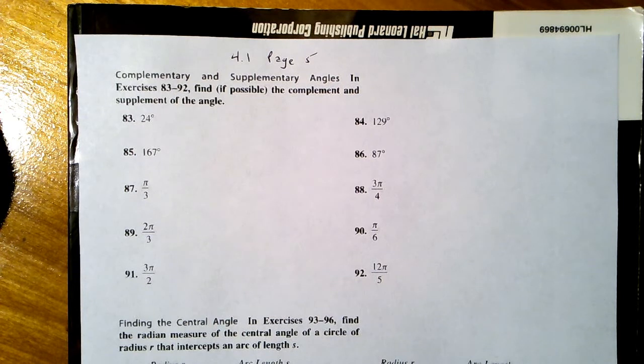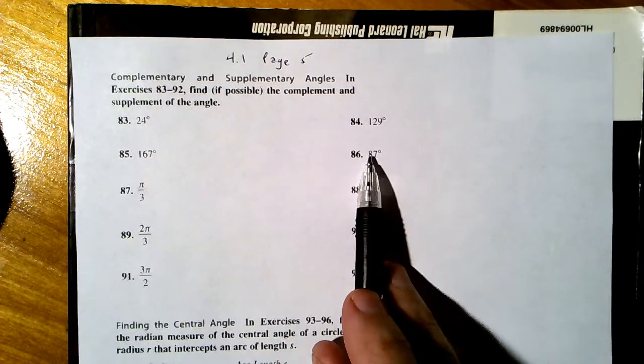The reason I'm doing so many problems in this section is, as I've said on every one of the pages so far, we cannot afford to be pretty good at this. We have to be just absolutely rock solid, efficient, quick, and accurate on these. So here we go. Find, if possible, the complement and supplement of angles.